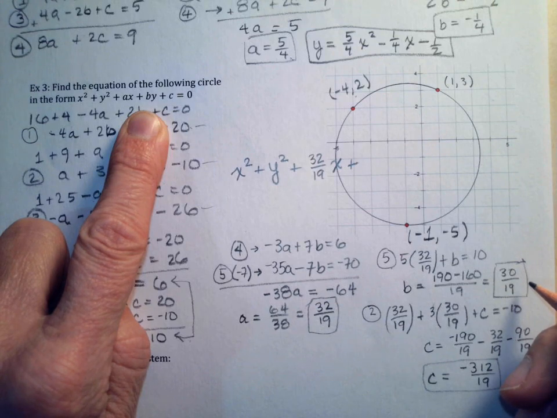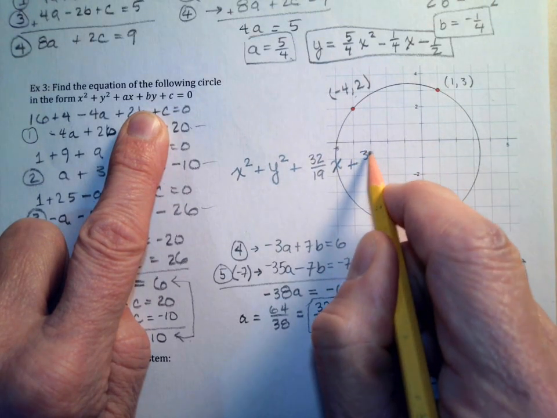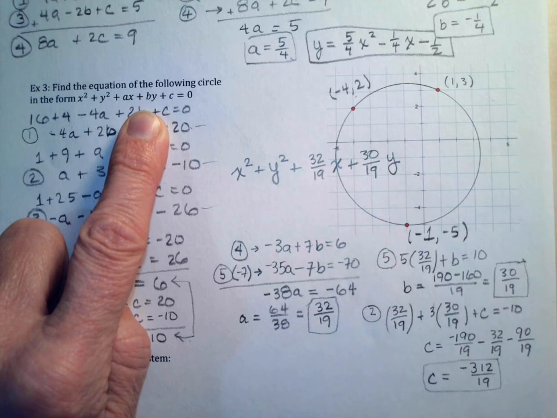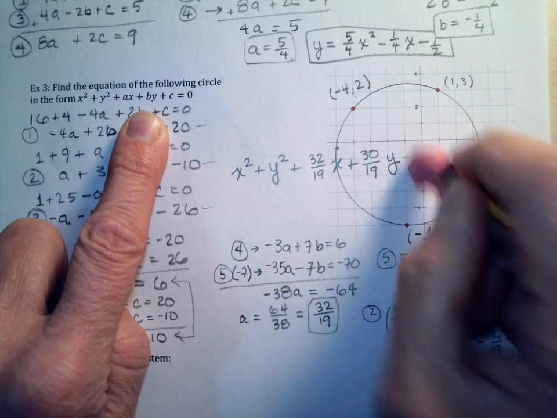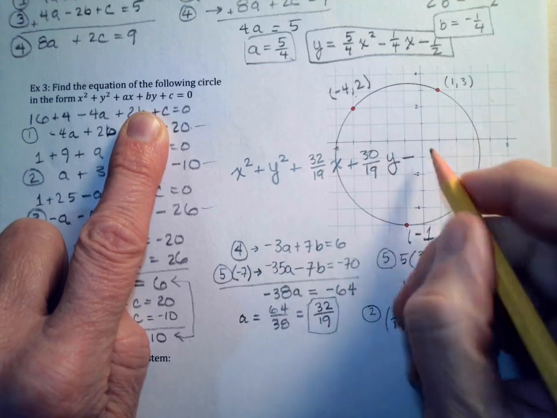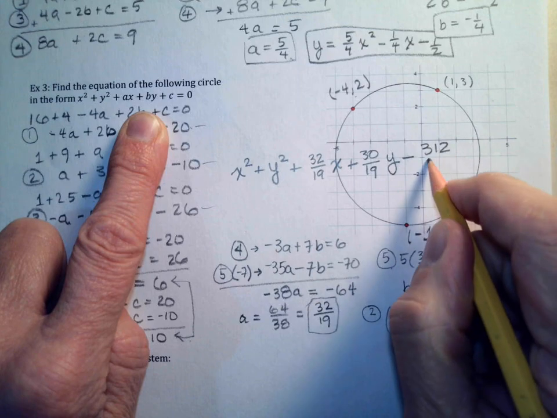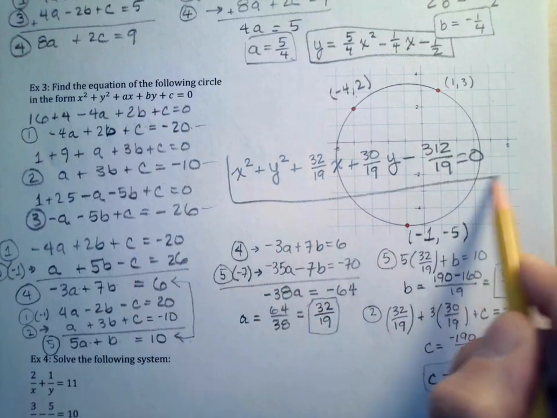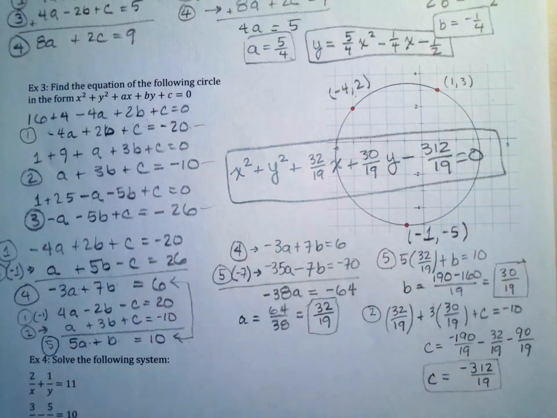So we put our b, that's 30/19 y, and then plus our c, that's -312/19 equals 0. All right, so again, didn't leave you a lot of space to do that one, but that's our answer in that case.